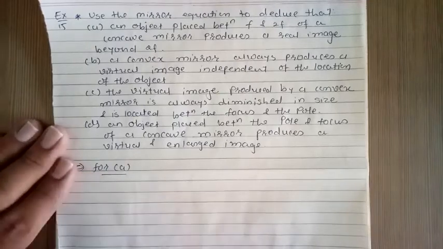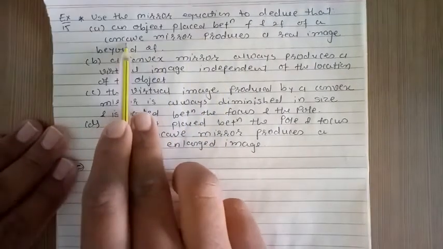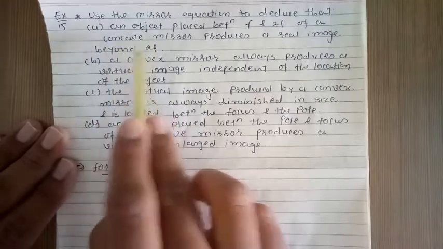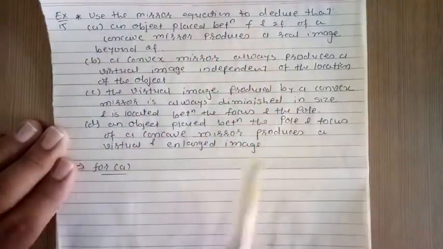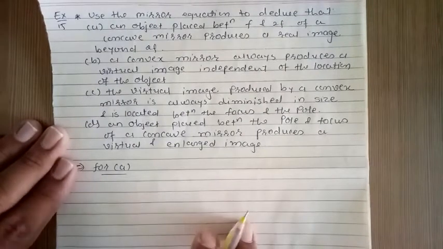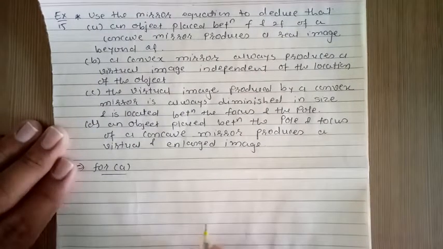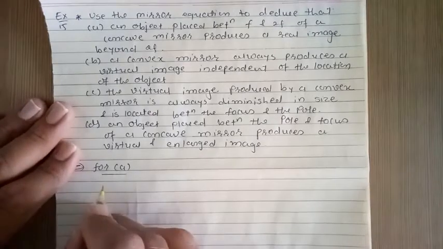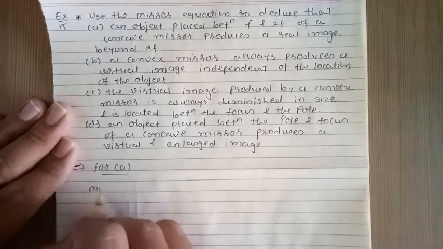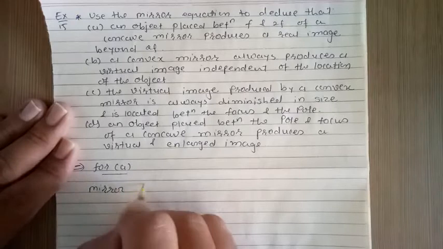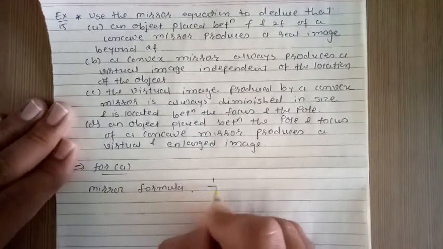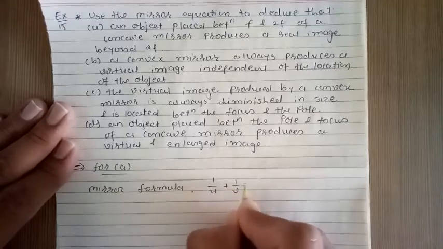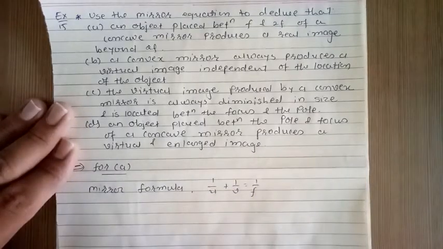So here for a concave mirror, f and 2f both are negative, right? Okay, so we know the mirror formula, 1 by u plus 1 by v is equal to 1 by f.